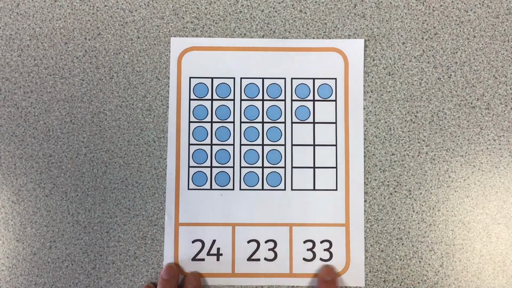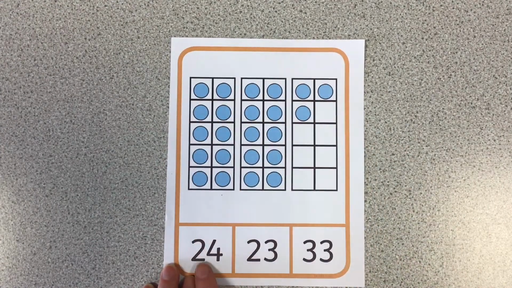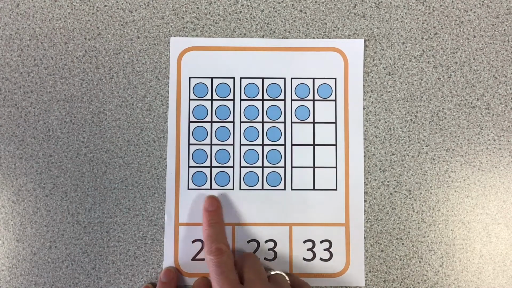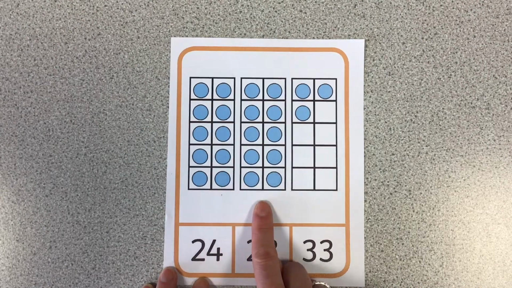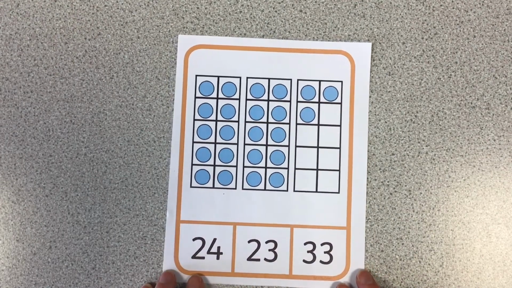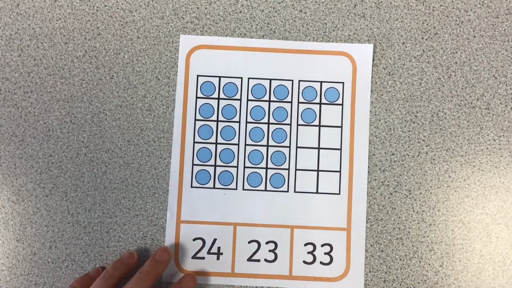So which number do you think this is showing you? Is it 24, 23, or 33? So have a look, how many tens frames have we got, counting tens, and then count the ones on their own after. And you can pause the video and write the number down on your paper.